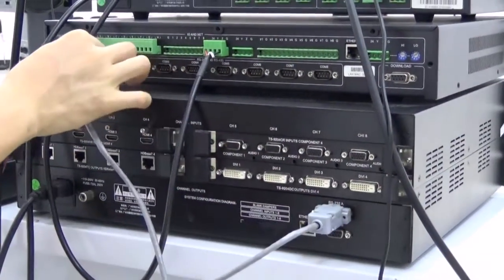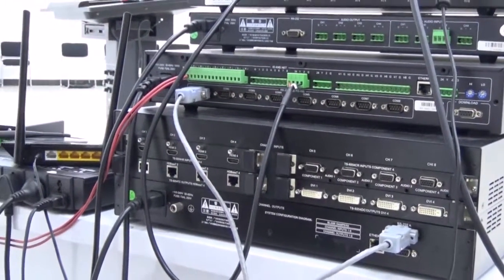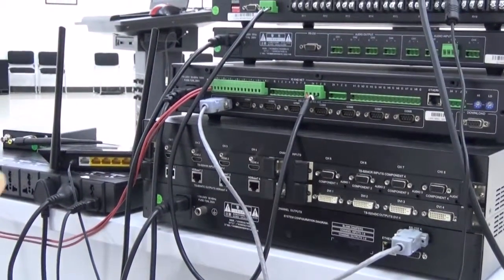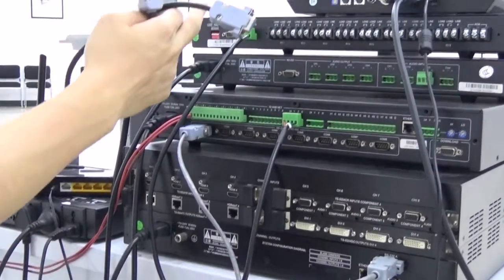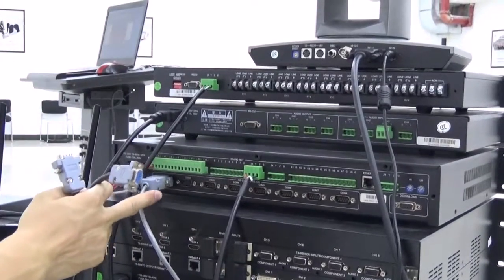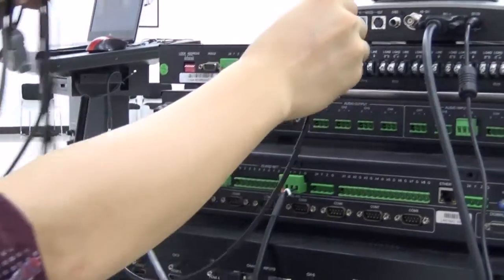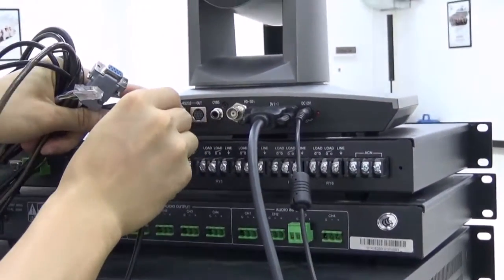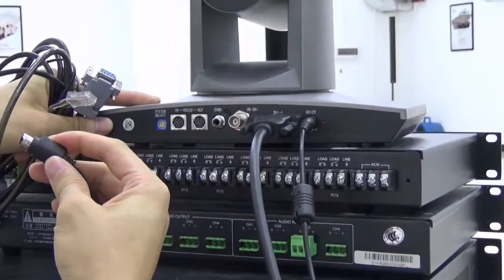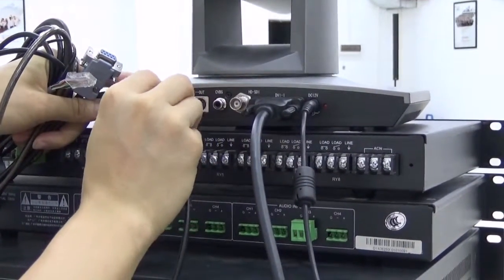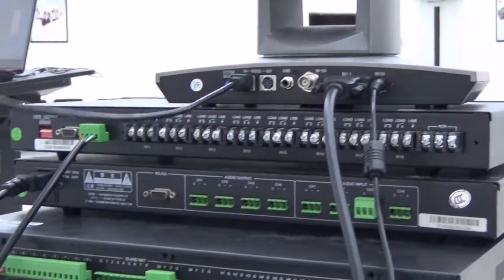Okay, finished. Control cable 2. We would like to use this cable to control the camera, so we need to connect one port to the camera, and another end to this way. Okay, control cable.